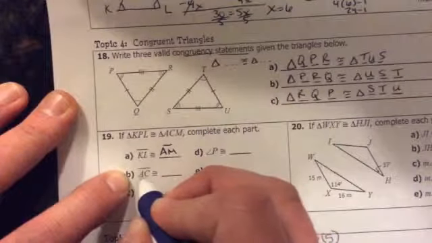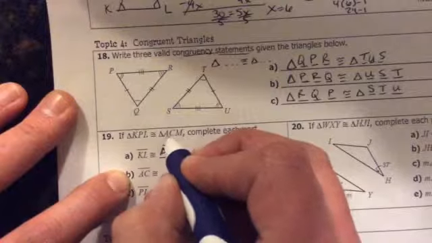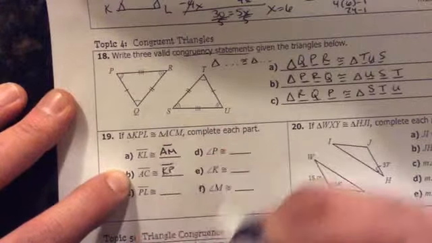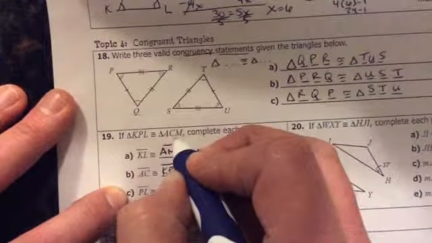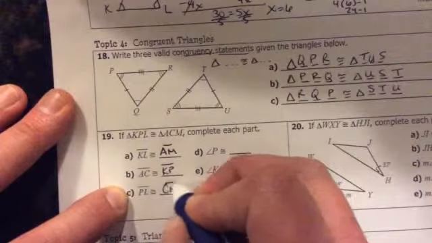Over here I'm looking at AC. AC is on my right, the triangle on the right over here. That's the first and the second. So I'm going to look at K and P over here. Alright, and PL, those are my last 2 letters over here on the left hand side. So I'm going to look at my last 2 on the right hand side, and that's CM.